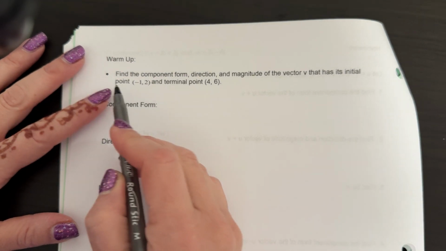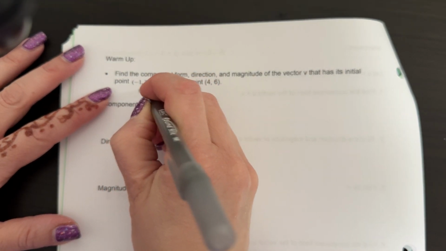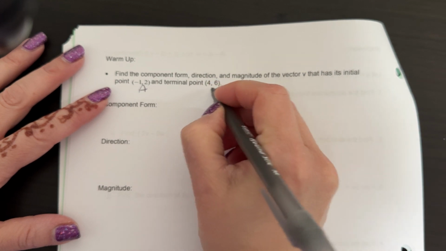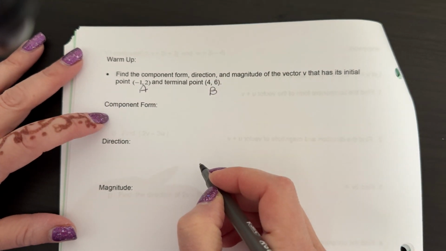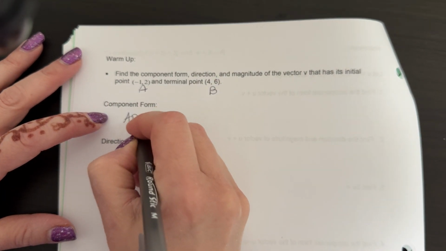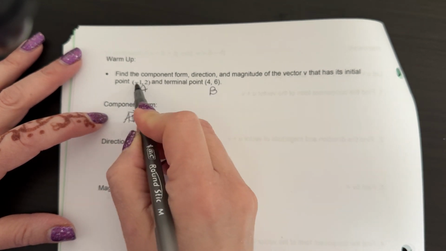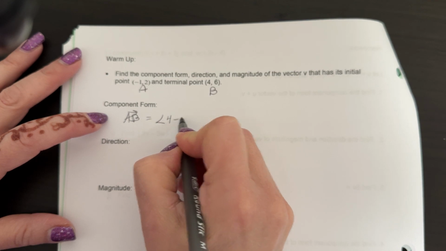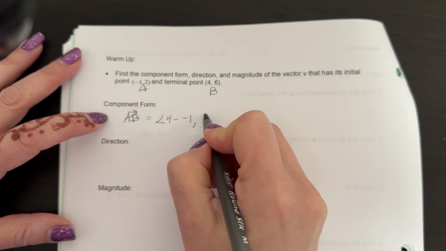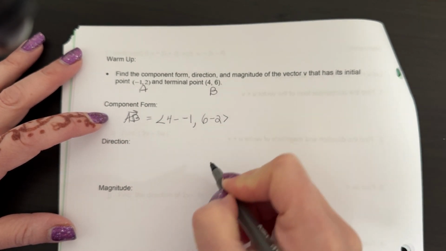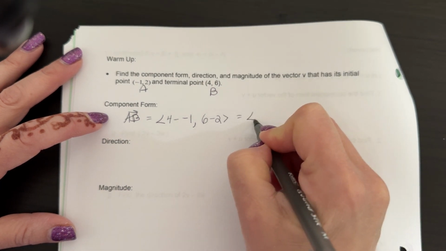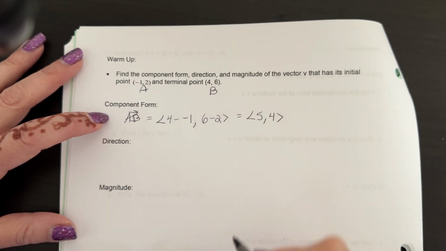So if we have an initial point, I'm going to call this one A, and a terminal point, I'll call this one B, component form for vector AB is terminal minus initial. So 4 minus -1 for the x, 6 minus 2 for the y. So that gives me 5, 4.